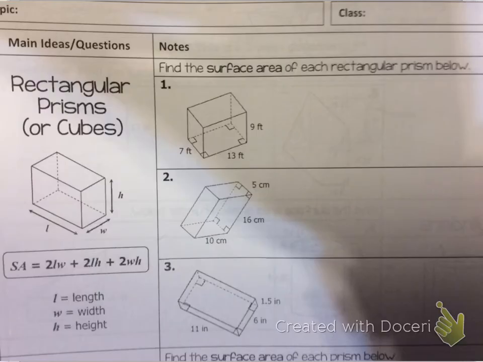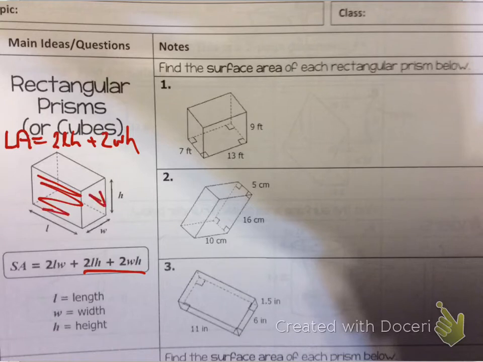Alright, so we're going to look at rectangular prisms or cubes. I'm going to start off though with adding something here. So add here above this, I'll put it here, LA, lateral area is, now I know in this one they're not talking about lateral area, but in this case the 2LH plus 2WH, these last two, I'm sorry, represent the lateral area. That represents this area that goes around the sides like that.